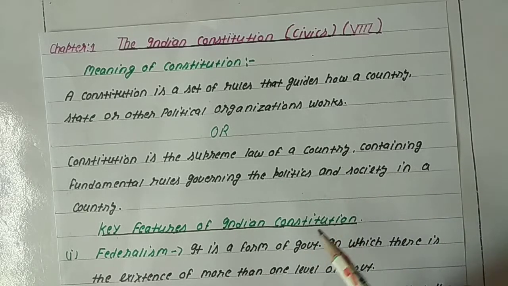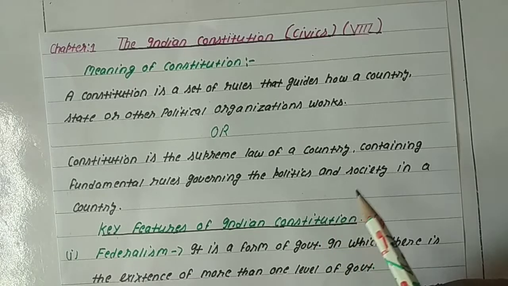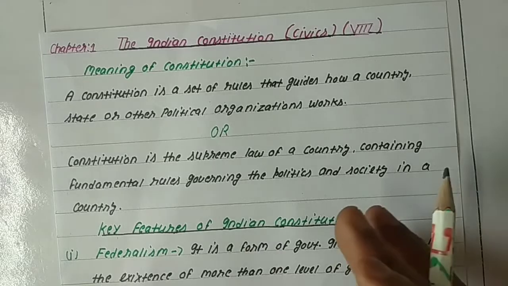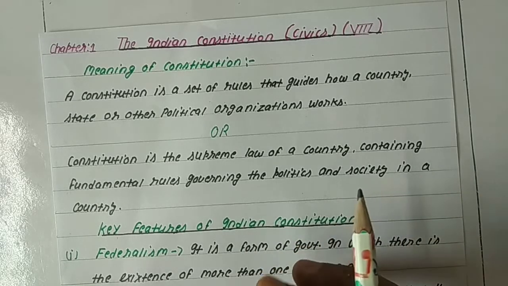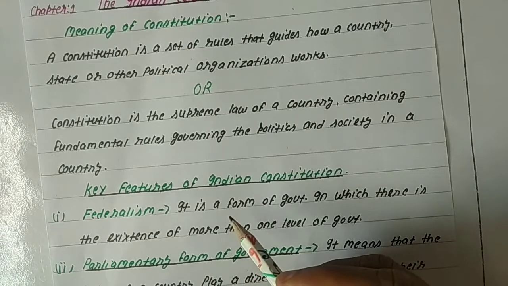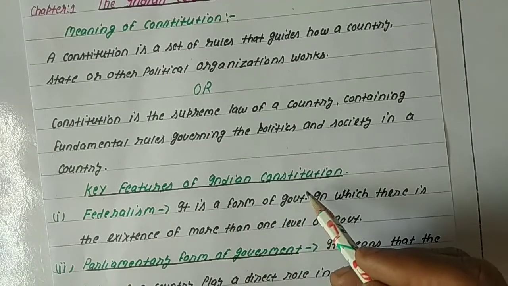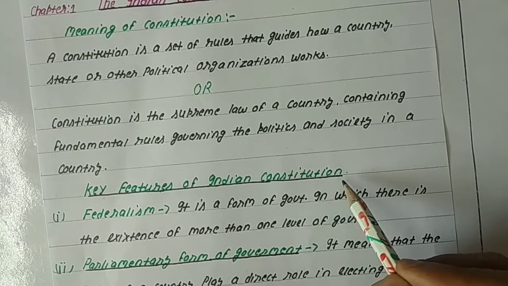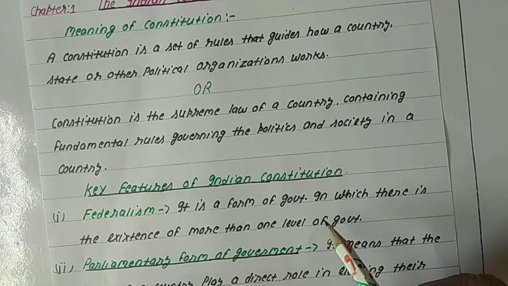Okay, in short we can say that it is a set of rules according to which the government of a country functions. Now we will see some key features of Indian Constitution. Students, this is the most important topic of this chapter. In this topic we will see what are the key features of Indian Constitution.